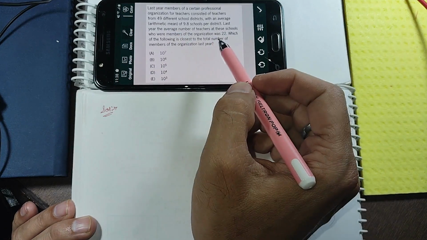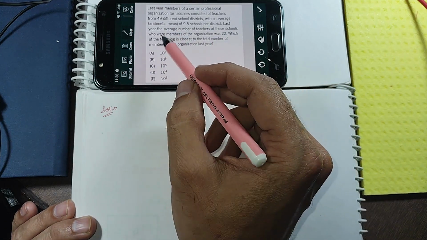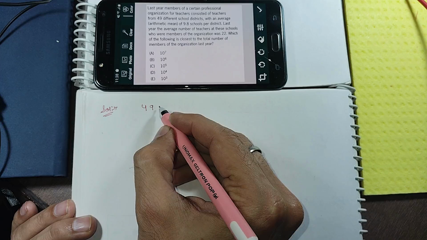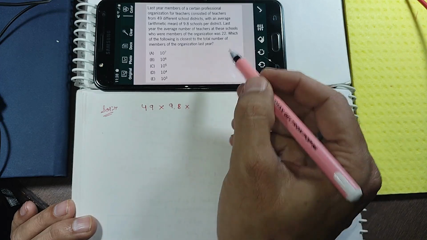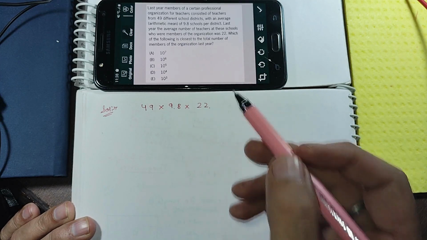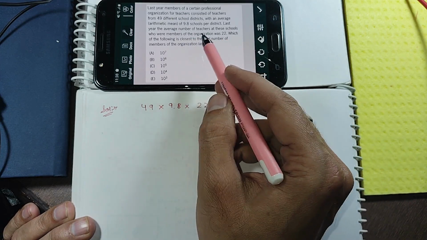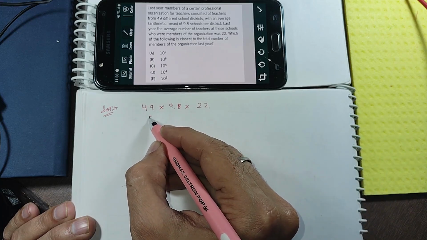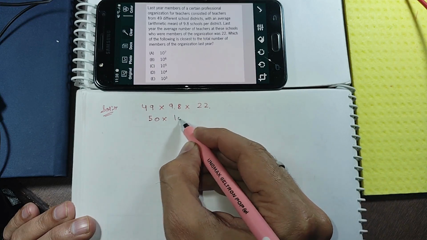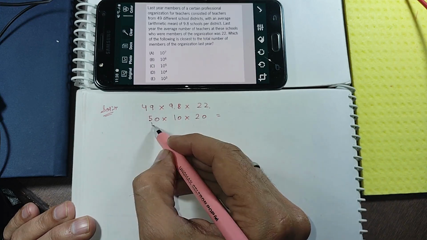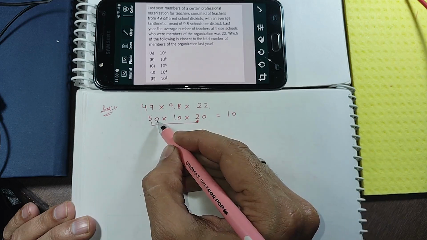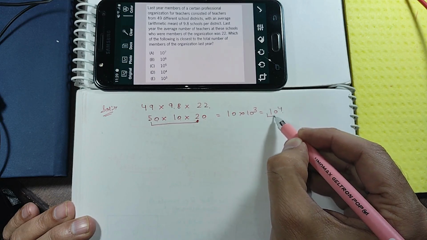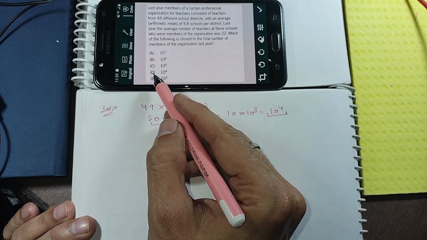So first of all, we need to find the approximate total number of members. So 49 different school districts and 9.8 schools per district. That means 49 should be multiplied by 9.8 multiplied by 22, which is the average number of teachers at these schools who are members of this organization, right? So we need to approximate. 49 is closest to 50, so we'll approximate it to 50, 9.8 to 10, and 22 to 20. Now 5 times 2 will yield us 10, times 10 raised to power 3. So this will be basically 10 raised to power 4 in approximation. So the right option will be option D.